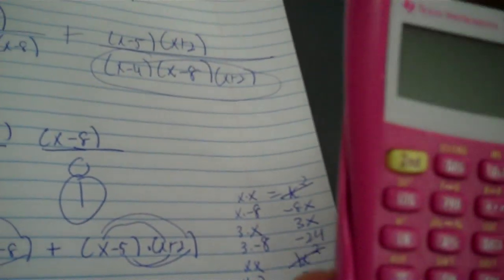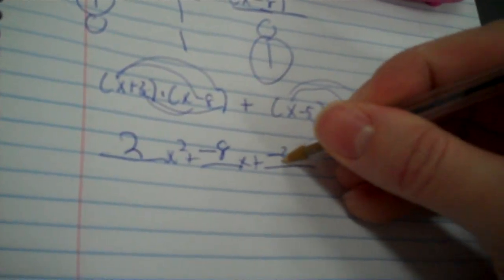So, collect your like terms. The highest power is 2. So I got 1 plus 1, that would be 2. x squared. For the x's, we have negative 8 plus 3 plus 2 plus negative 5. All those x's I need to add, and that gives negative 8x. And then constants, we add those two, that would be negative 34.